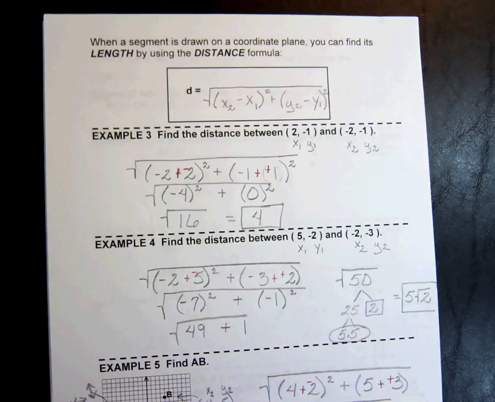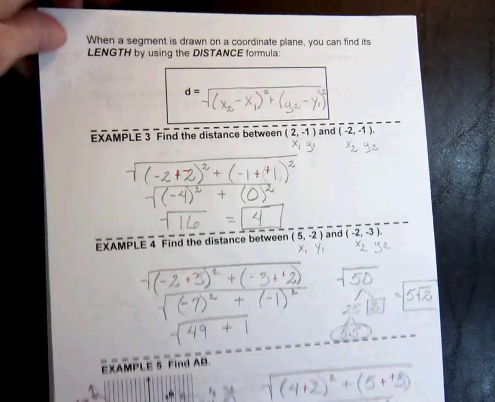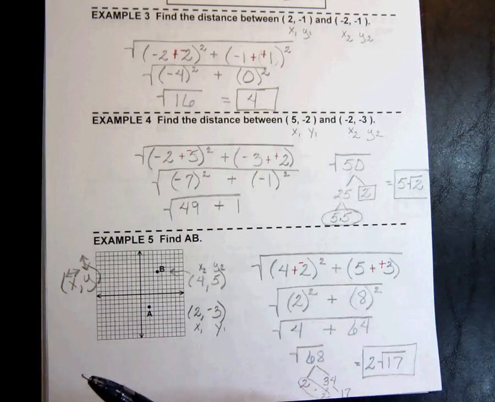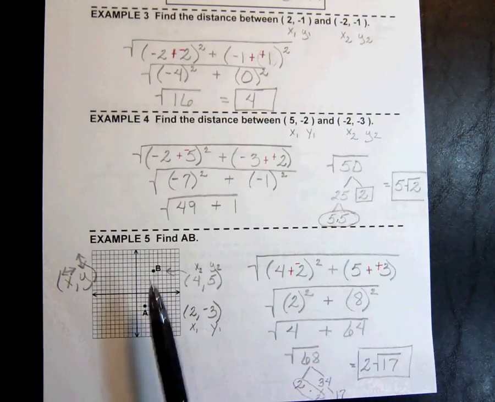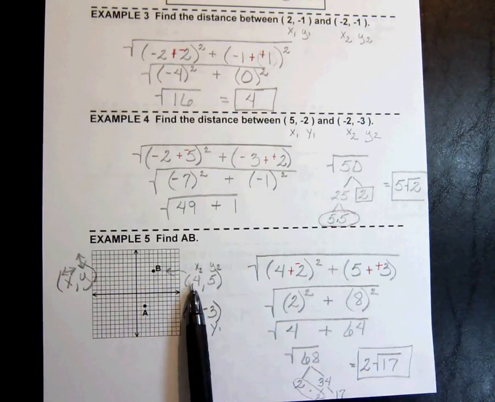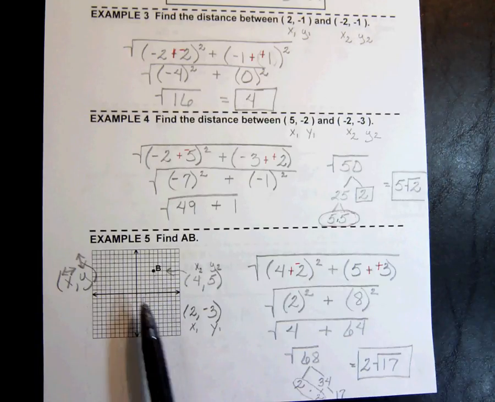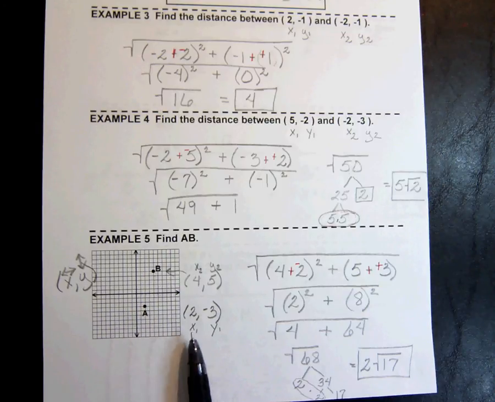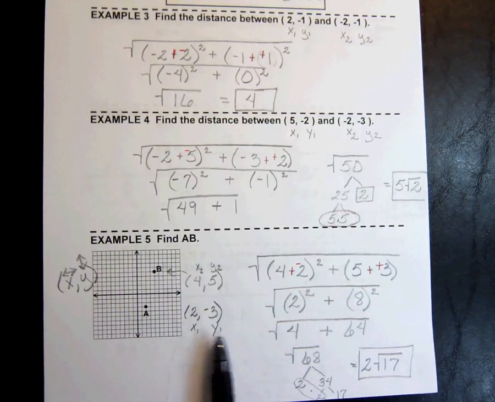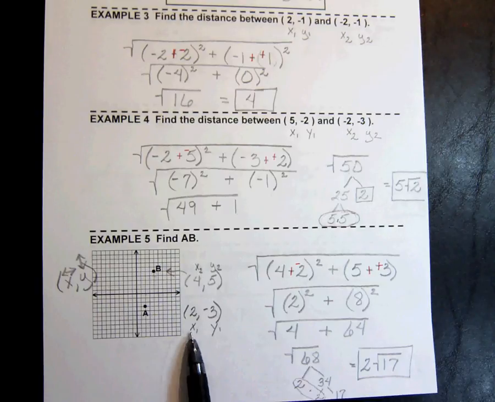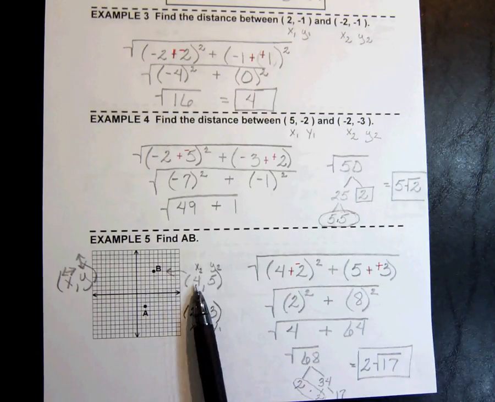Example 5. This is when it's given to you in a graph. If the plotted points are in a graph, first name the point. This one we walk over 4 and up 5. This one's over 2 and down negative 3. Again, labeling them is a good idea. I made this A my x1 and y1, my B x2 and y2.